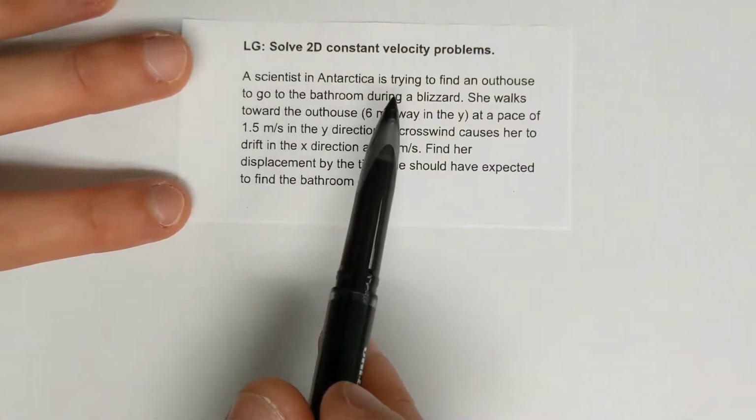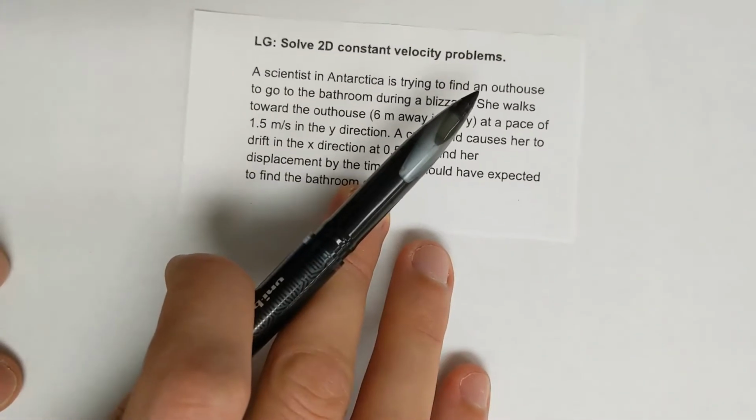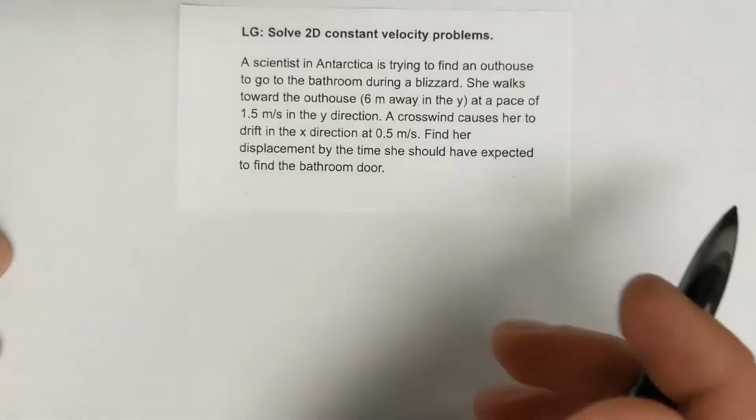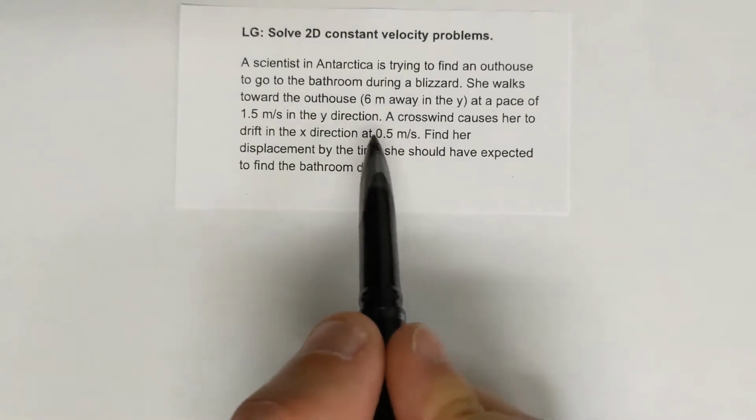So we've got a scientist in Antarctica trying to find an outhouse to go to the bathroom during a blizzard. So the idea is she's outside, there's a snowstorm out, and she can't see. So she thinks she's walking towards the bathroom, but she's getting pushed by the wind. Let's go ahead and draw.